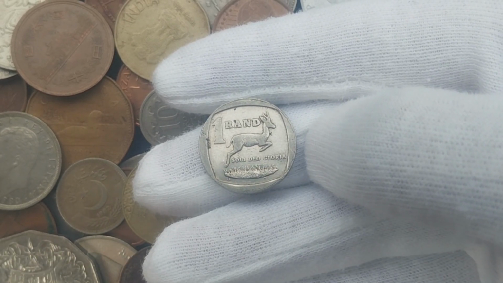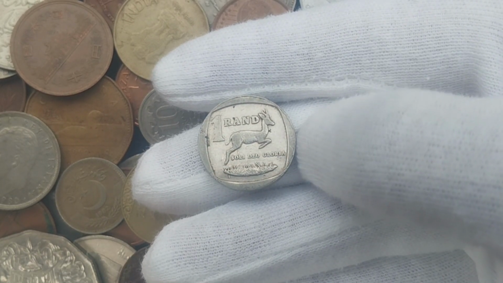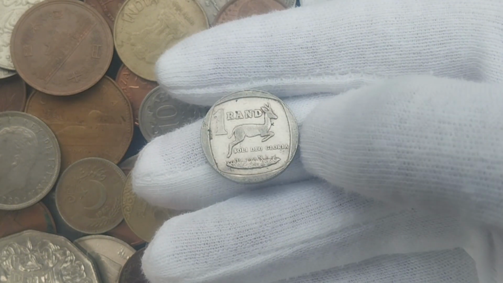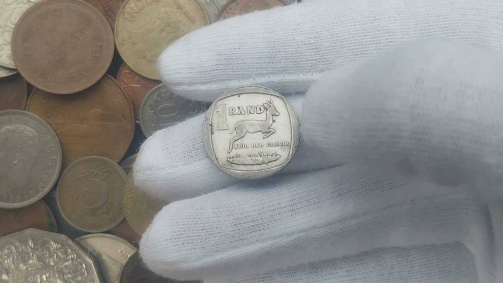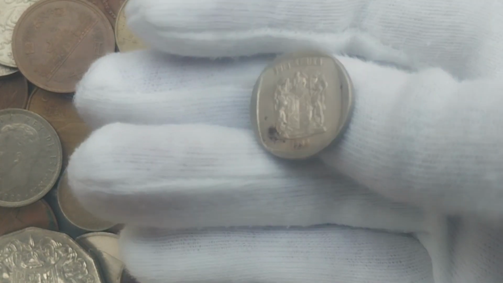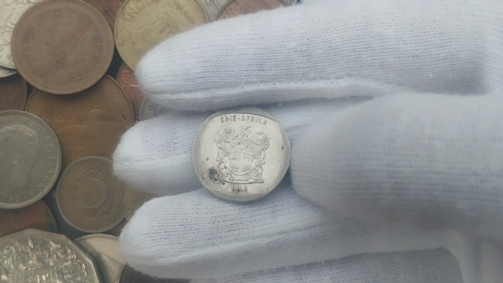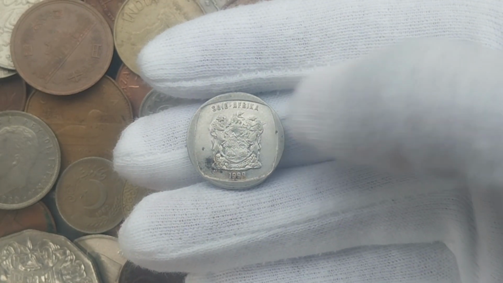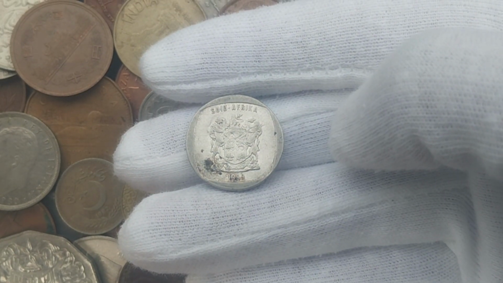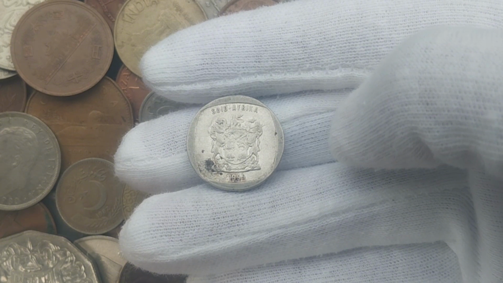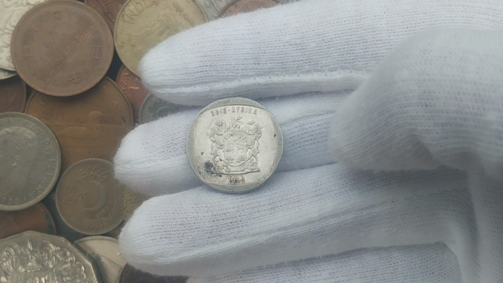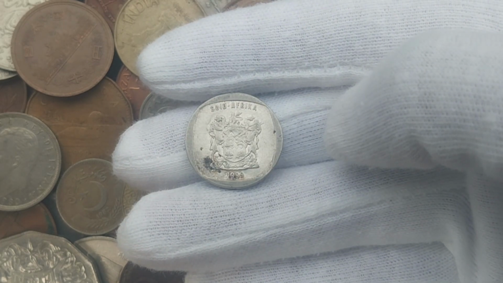As we dive in, you'll discover why this coin is far more than just currency, how its every curve and engraving tells a deeper tale, and why even a coin you might think is ordinary could be worth far more in the right hands. Stay tuned until the end, because the final fact I'll share about this coin will surprise you and might even change the way you look at every coin you hold from now on.